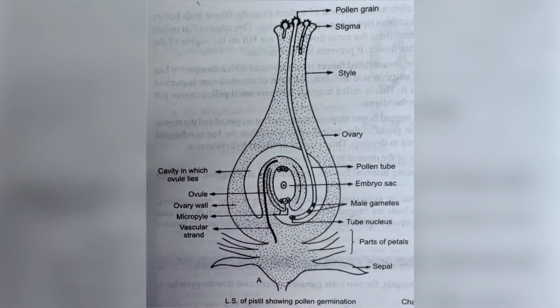The pollen tube grows and enters the ovule through the micropyle. It enters into one of the synergids through the filiform apparatus, which actually guides the pollen tube. All these events from pollen deposition till the pollen tube enters into the ovule are together called the pollen-pistil interaction.